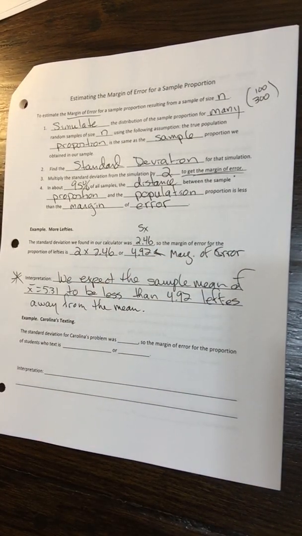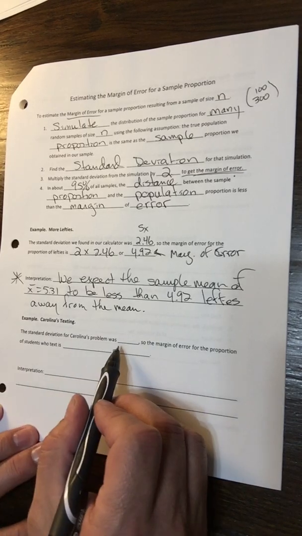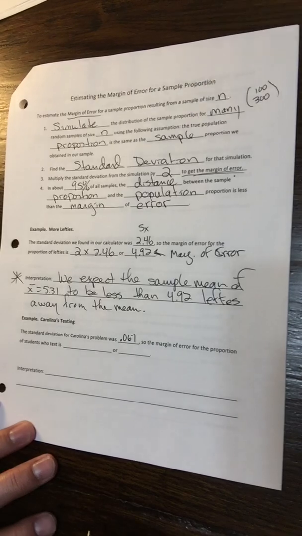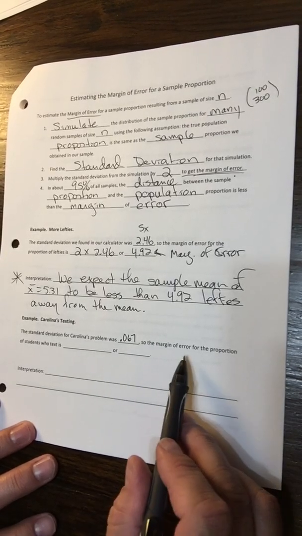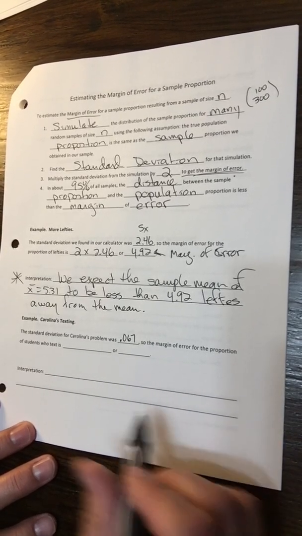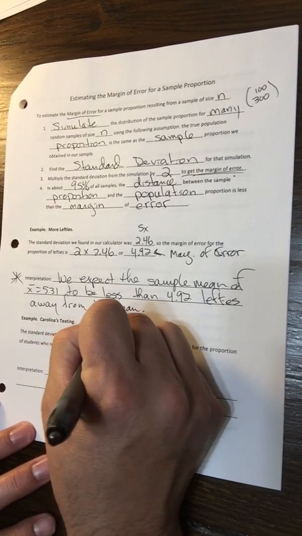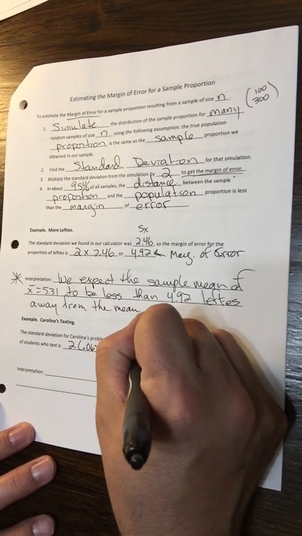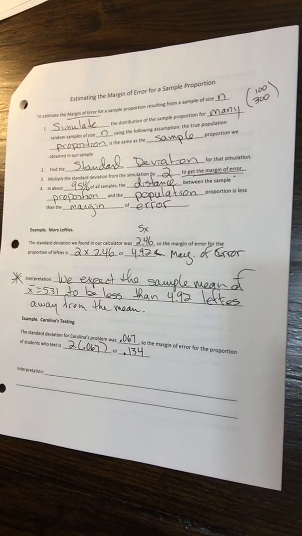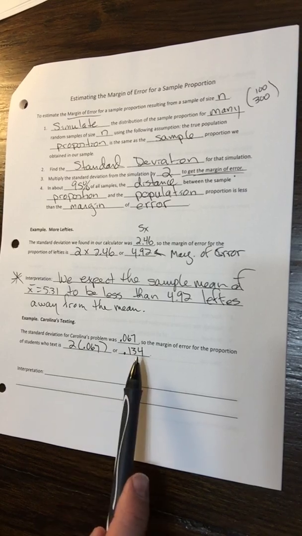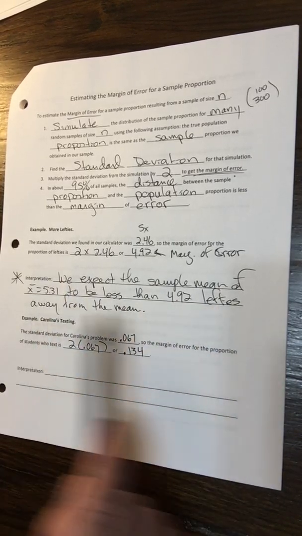Okay, let's talk about Carolina and texting. The standard deviation for Carolina's problem was 0.067. We wrote it down on the other page. So the margin of error for her proportion of students is 2 times 0.067 or 0.134. Okay, that's your job, is to do two things, guys. Multiply the standard deviation from the simulation by 2, and then just interpret what it means.